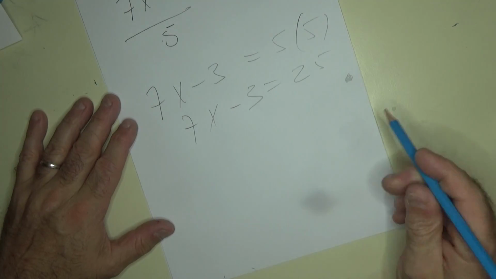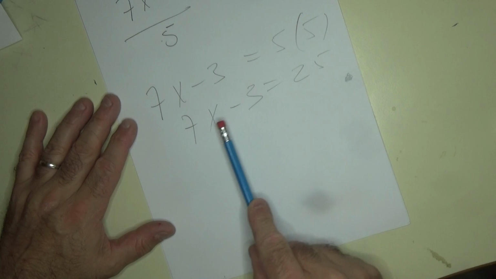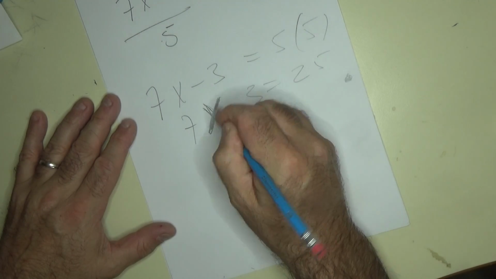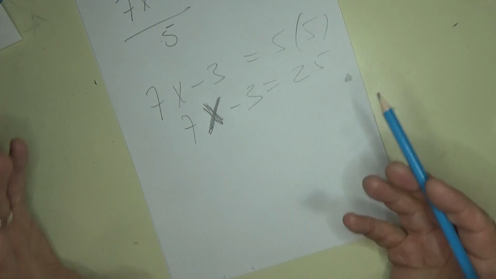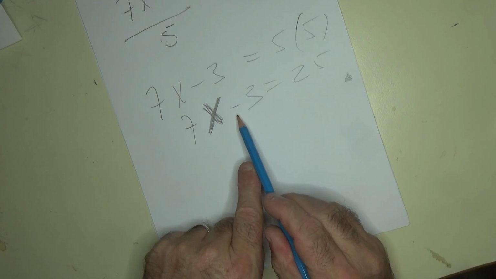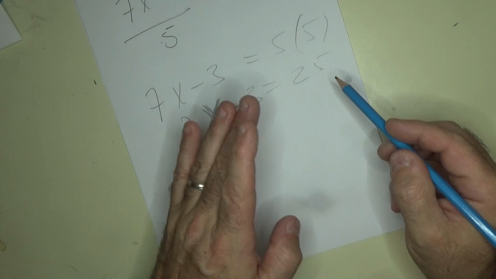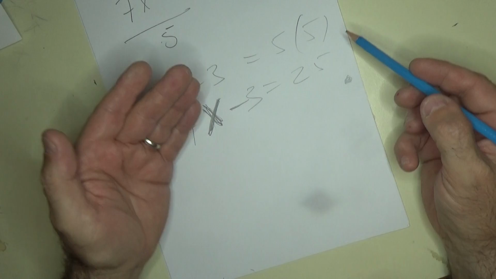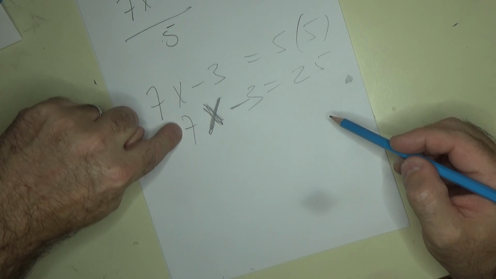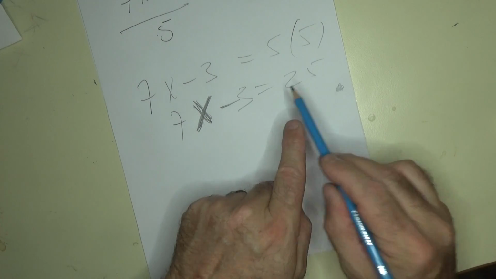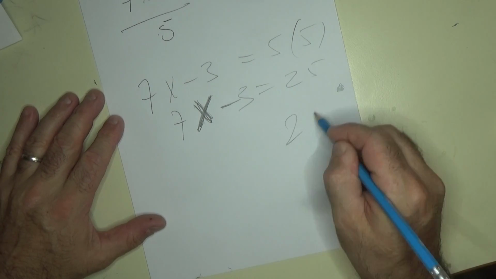Okay, we move forward from there and we think about that minus 3. All together we're trying to isolate this guy, and the way to do that is first and foremost move the terms, because adding and subtracting terms will never turn an integer into a fraction. Leave the dividing by 7 till the end. So move the negative 3 across, it becomes plus 3. Come on, let's go. 25 and 3 is 28.